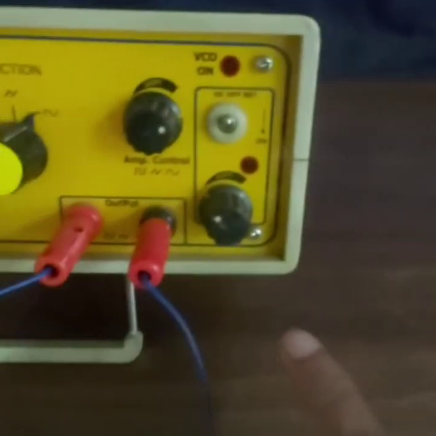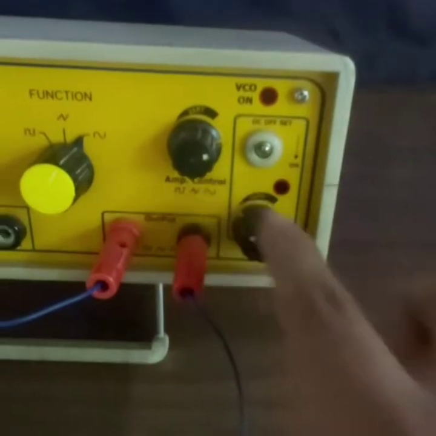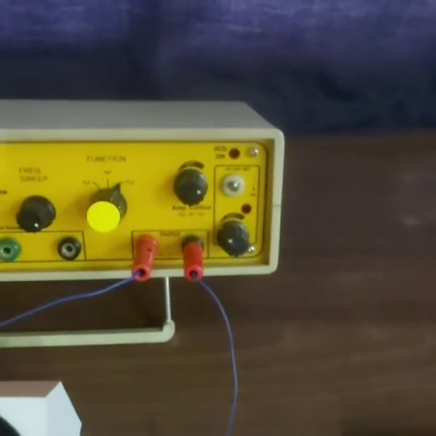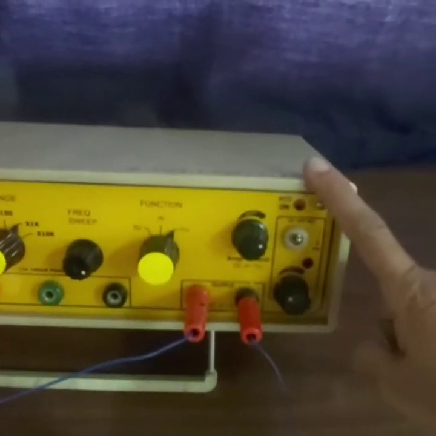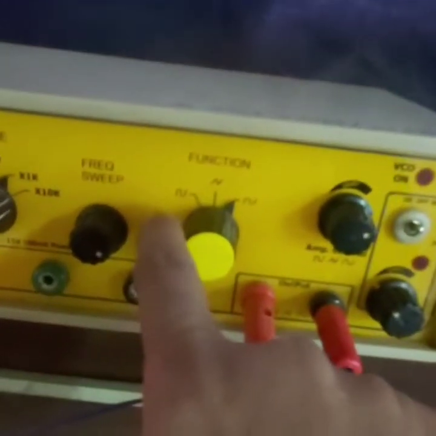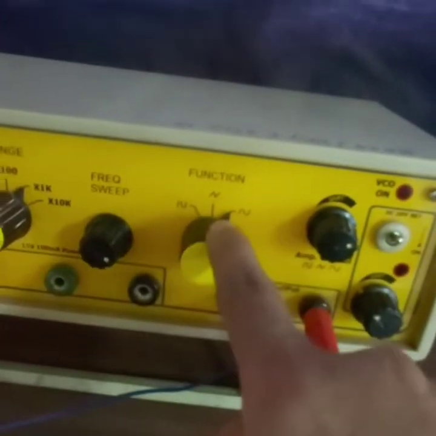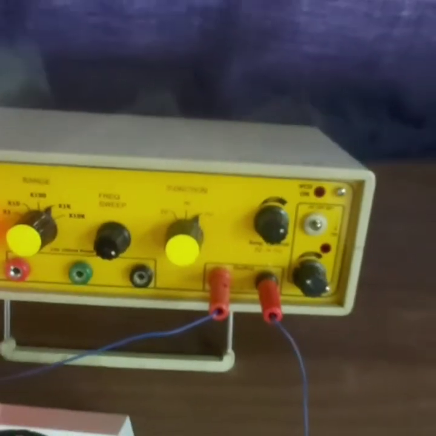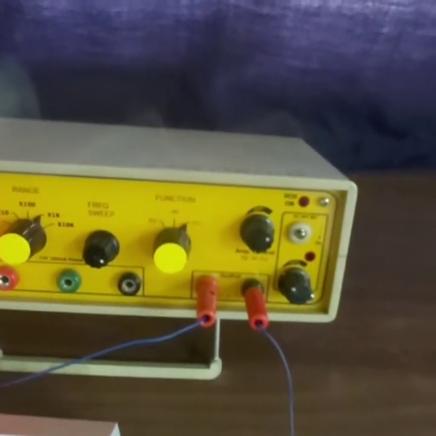Then one knob is present here. This knob is the amplitude control. Amplitude is related to voltage. So actually we are providing the electrical signal. This signal generator is used to provide the electrical signal. Various shapes are there. Here you can see square wave, triangular wave and sine wave. So here I have set this at sine wave. The amplitude of that sine wave we can change. That means amplitude means voltage.